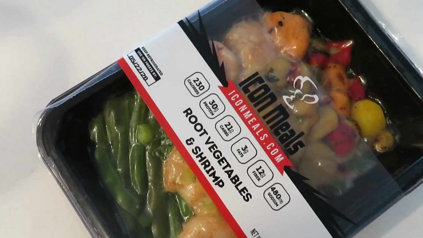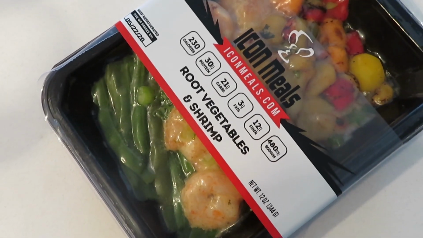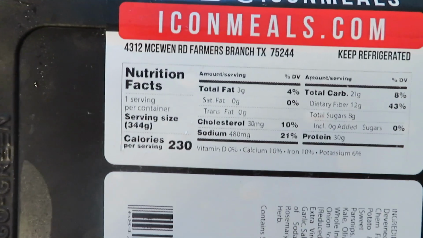So I would start with lunch. I'm going to have shrimp fajitas tomorrow from Icon Meals. I order my lunches and dinners from Icon Meals. They're a meal prep delivery service, so I just do that.